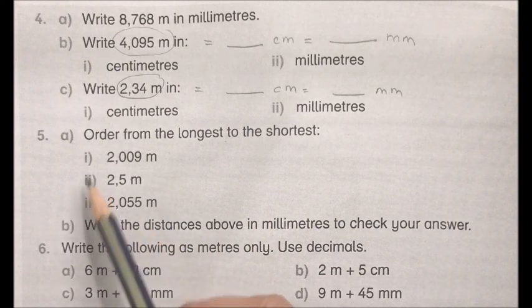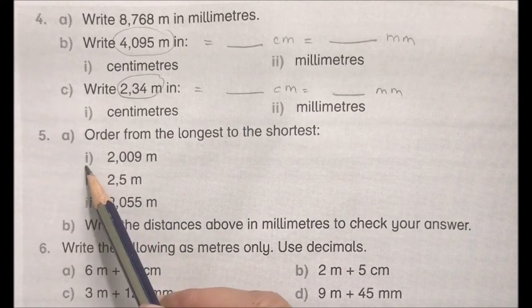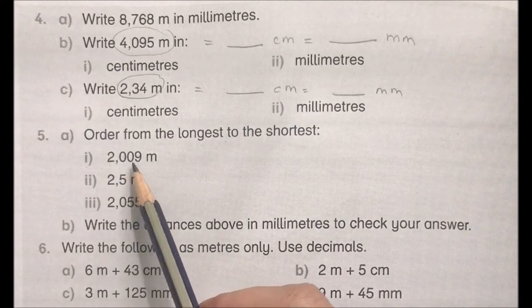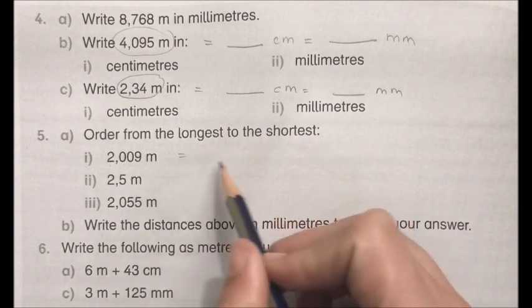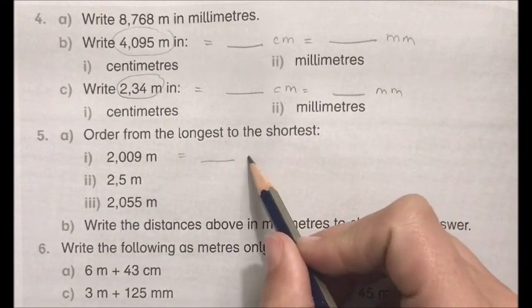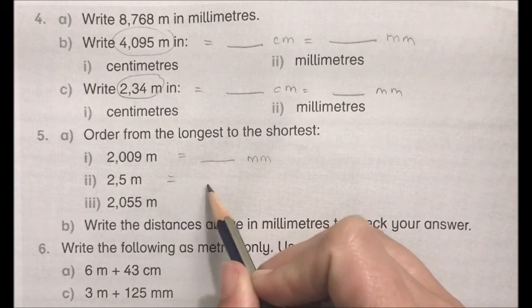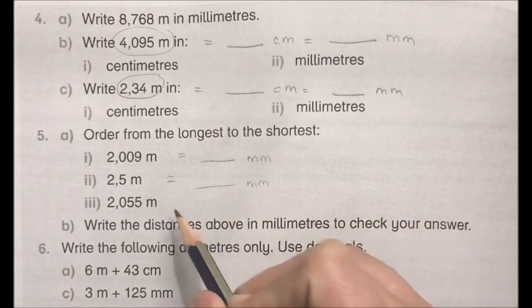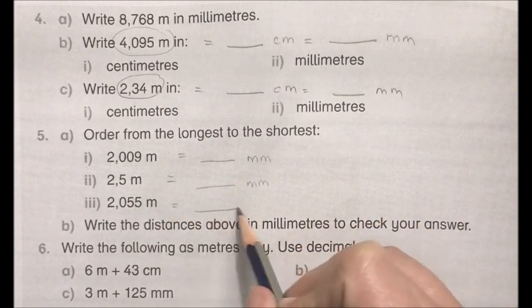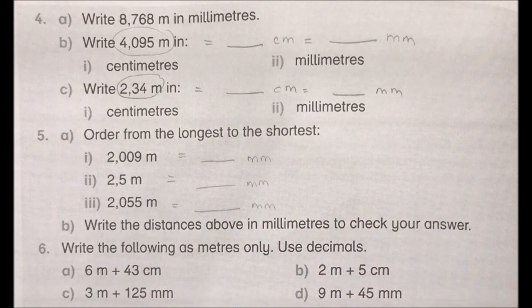So what you will do, you will write 5b and then I, 2,009 meters equal, and you write your answers in millimeters. And you do exactly the same for the other two. First write out the sum and then your answer in millimeters.